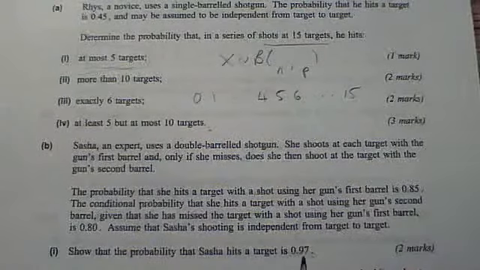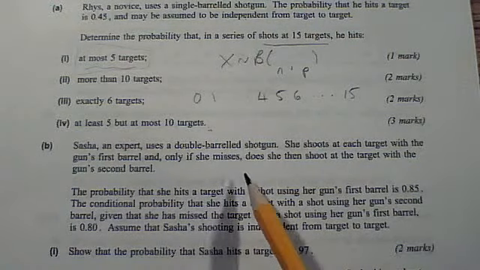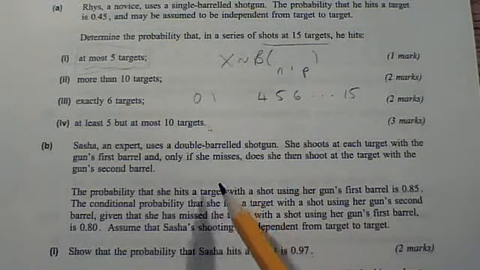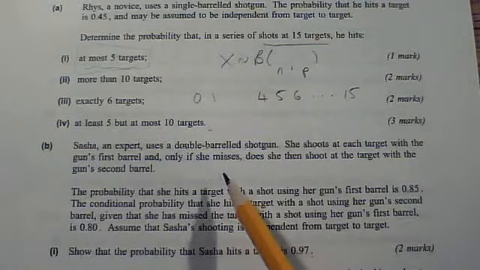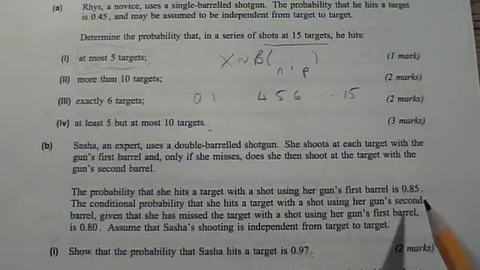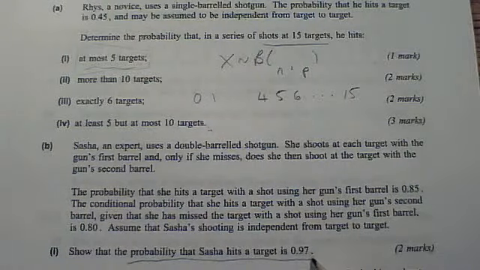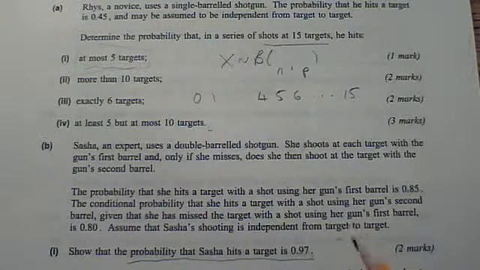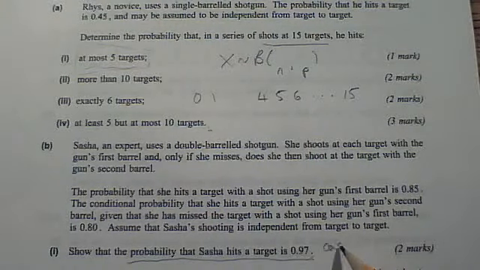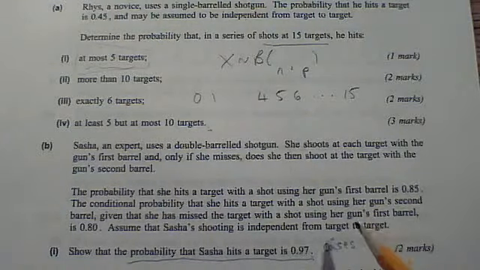Okay, lots of reading to do, but basically we've got someone who has 2 goes. She doesn't bother with the second go if she hits with the first, but we've got the chance of hitting with the first barrel, and then we've got the follow-up chance, if she misses with that one, of hitting with the second barrel, and we want her probability of hitting a target to be 0.97. This isn't binomial, this is considering cases really. The first case is she hits it straight away, the second case if she misses and then she hits.